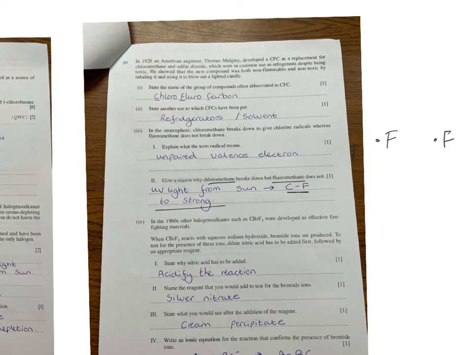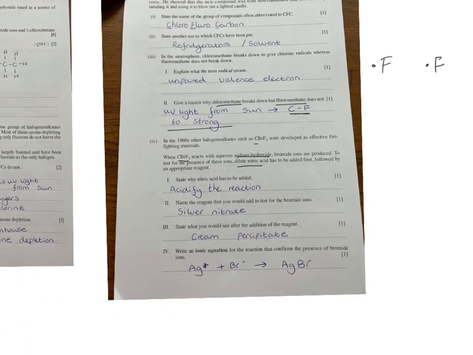In 1960, other halogenoalkanes such as bromofluorocarbons were developed as an effective firefighting material. Okay, when that reacts with sodium hydroxide, bromide ions are formed. How do you test for the presence of these ions? Dilute nitric acid is added first. Why? You need to acidify the reaction. If it's alkali, you won't see a reaction.